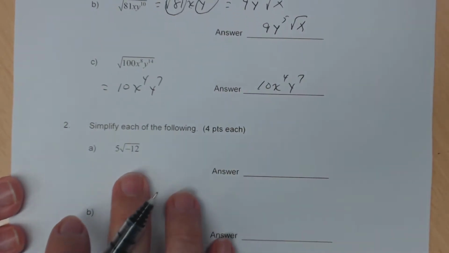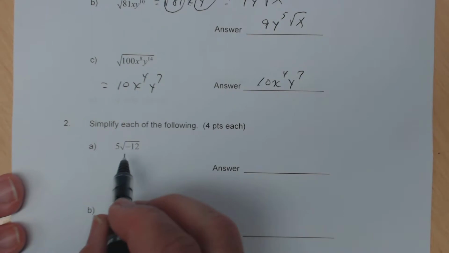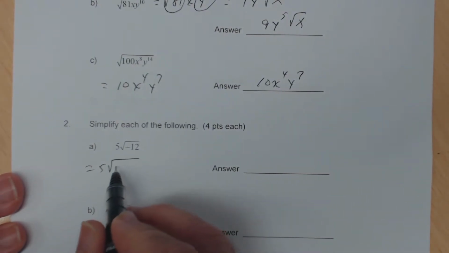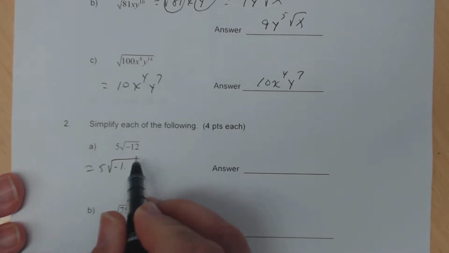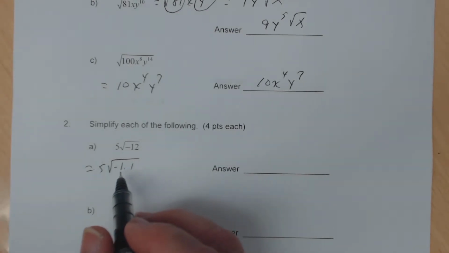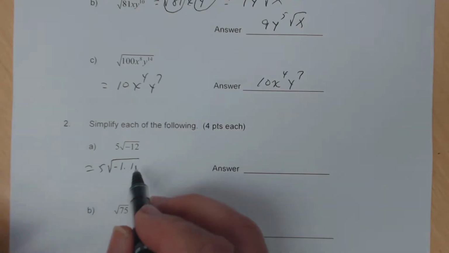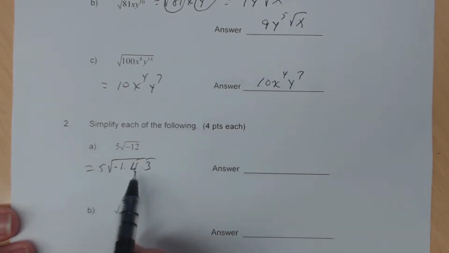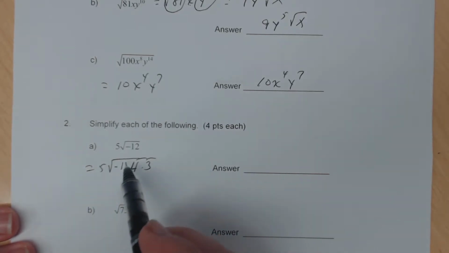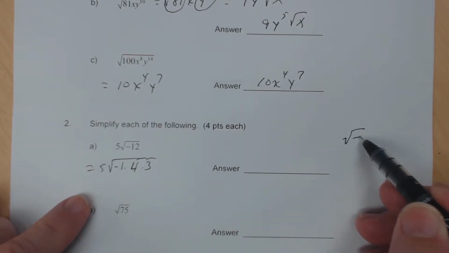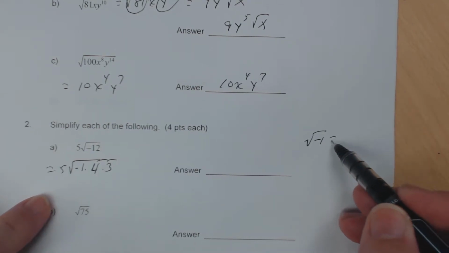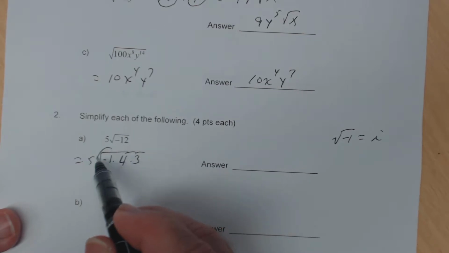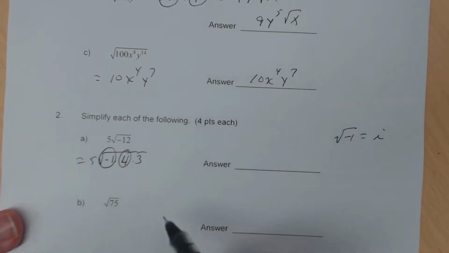Okay, now over here, again, you're simplifying, but you've got to remember that the square root of negative 12 is really negative 1 times, and I'm going to rewrite 12. What perfect square goes into 12? Well, it's going to be 4, so I'm going to rewrite this as 4 times 3. Okay, so negative 1 times 4 times 3 is negative 12. And we have to remember that the square root of negative 1 is the imaginary unit, which is just i. Okay, so this right here I can simplify. This right here I can simplify.